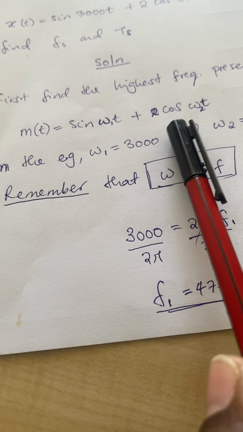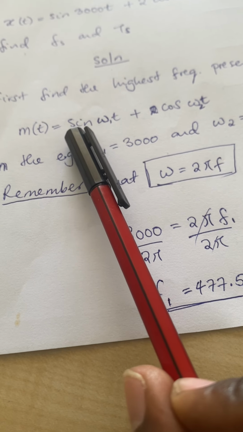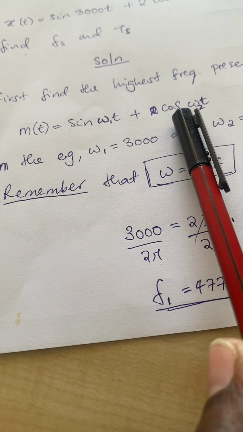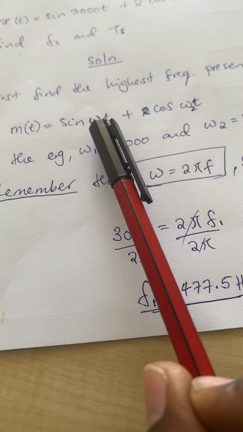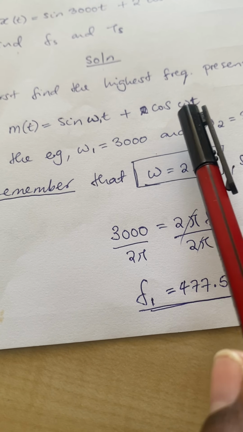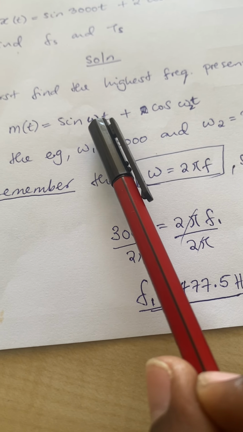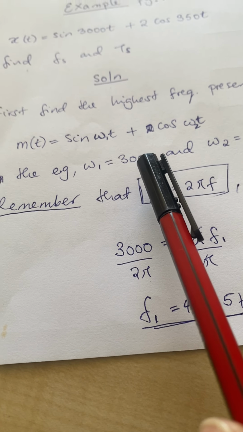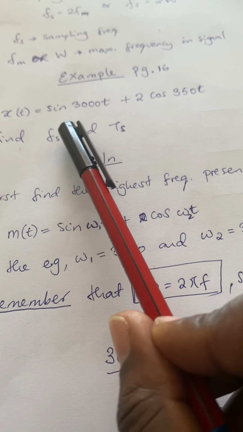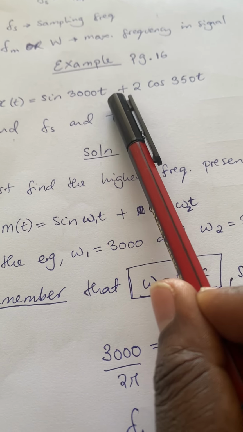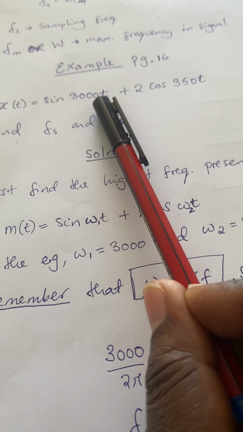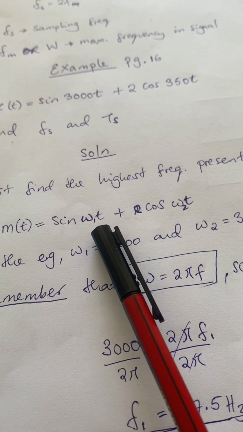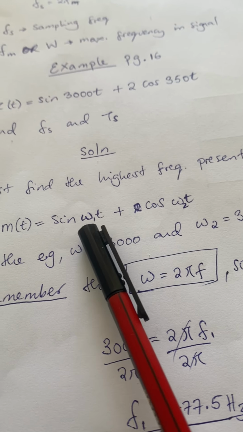So we can have cos here and cos. It doesn't really matter whether you have a sine or a cos in your equation. What we're looking for are the omegas, the angular frequencies W, present in your signal. So if we go back to our example, we have 3000 T. This 3000 is an omega, and we're going to call it omega 1 or angular frequency 1.